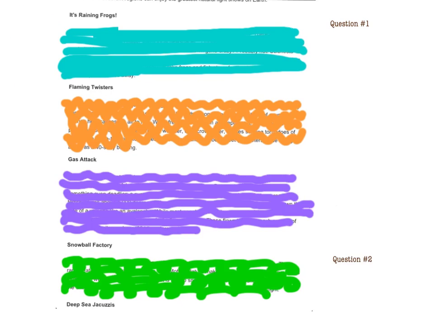Now for question 2, let's do the same thing. Here I have Snowball Factory as a subheading. Down here for question 2, pause the video if you need to and make a prediction. What do you think that whole passage is going to be about, Snowball Factory?